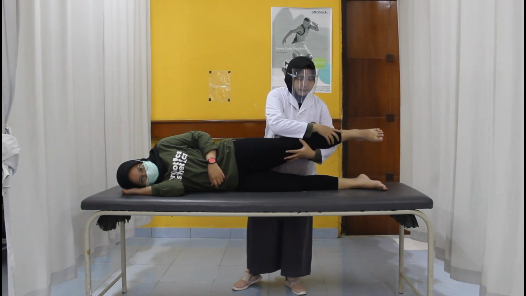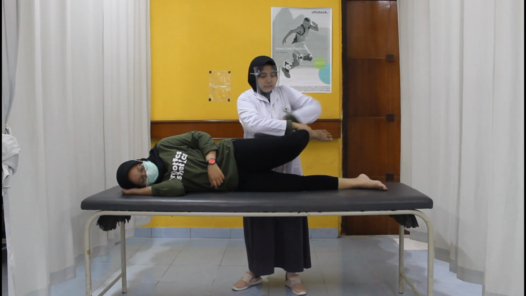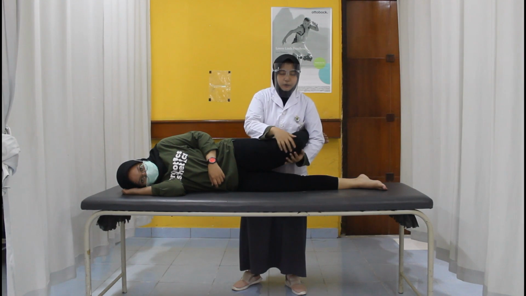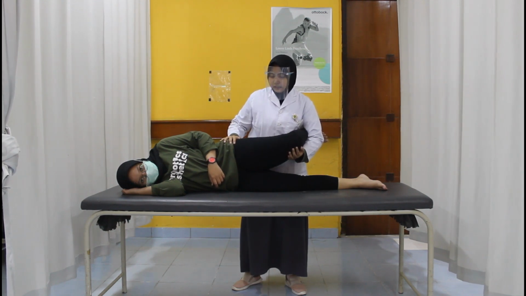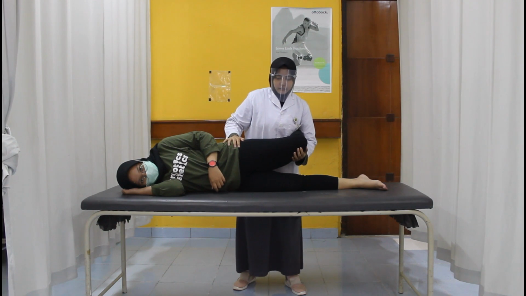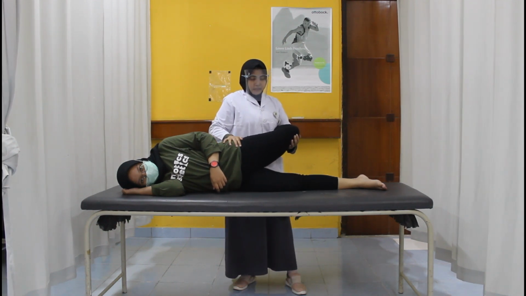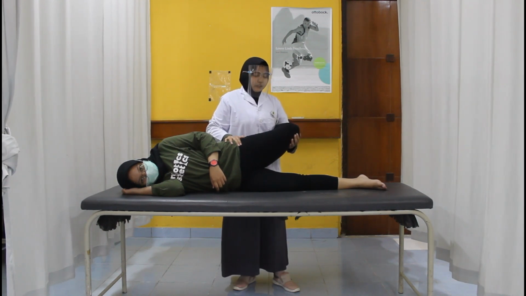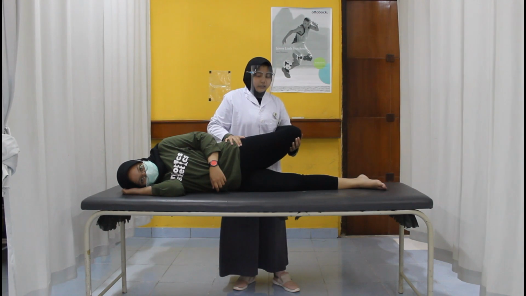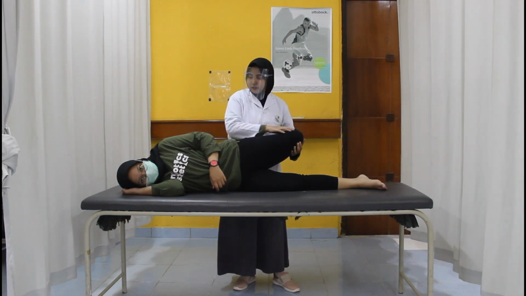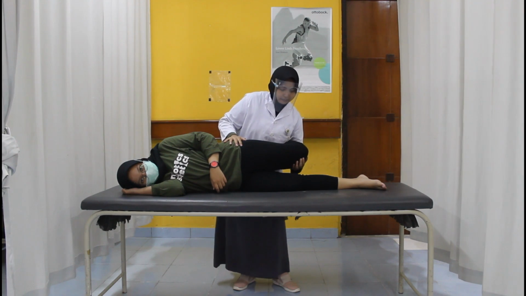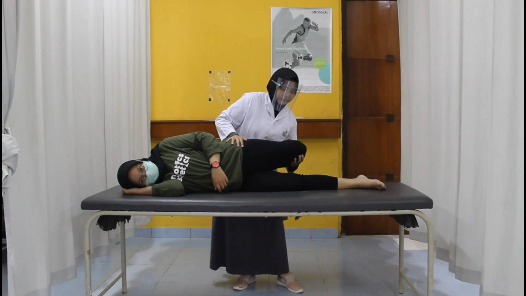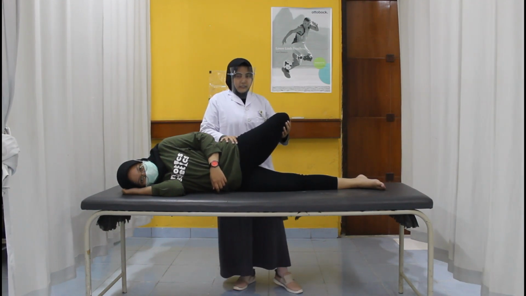Here we can flex the patient's knee while our hand supports the knee joint, and then we extend the hip slowly, abduct, and then adduct the patient's hip joint slowly. We check again: extend, adduct, abduct, extend, and then adduct.